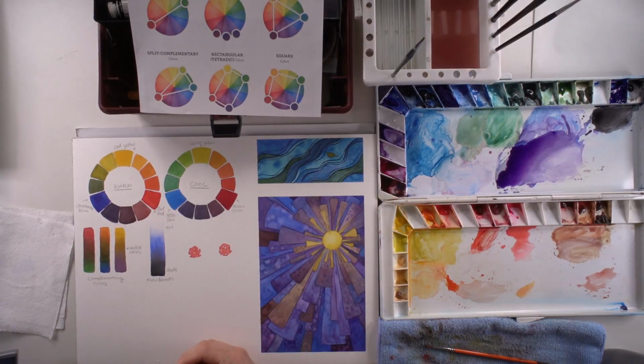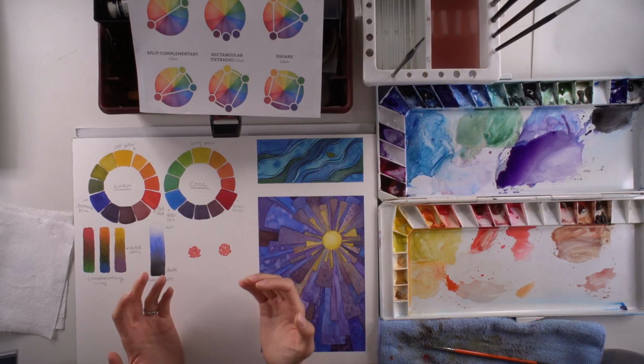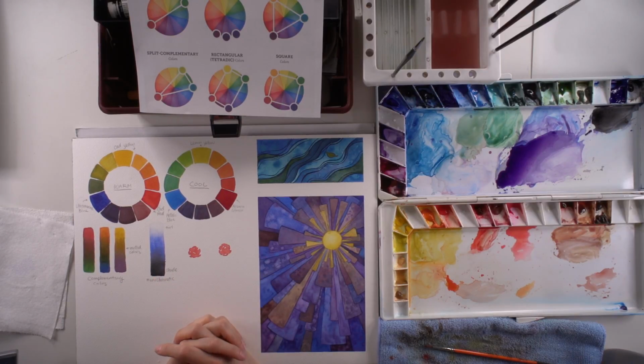Now let's talk a little bit about color schemes. As artists, as I mentioned a little bit earlier, we get really excited about colors, and more often than not, you try to use every single color you can find in a painting, and that can often be a terrible mistake because it can clash.